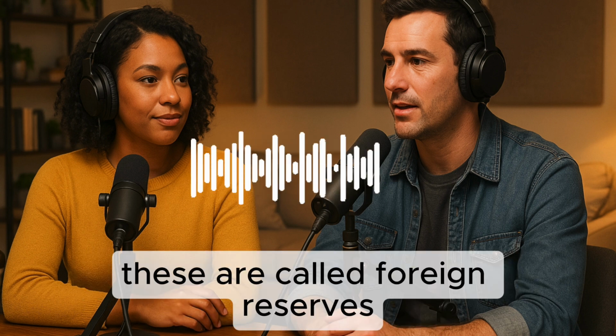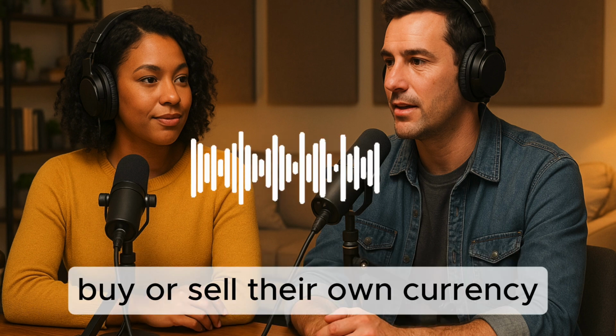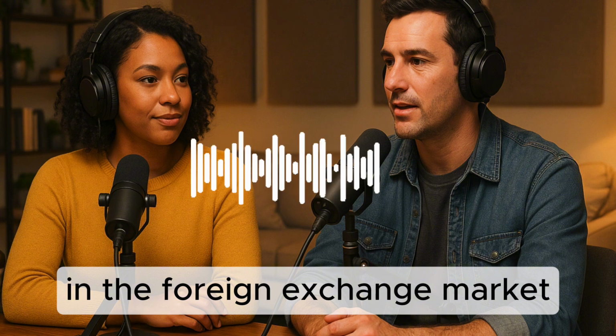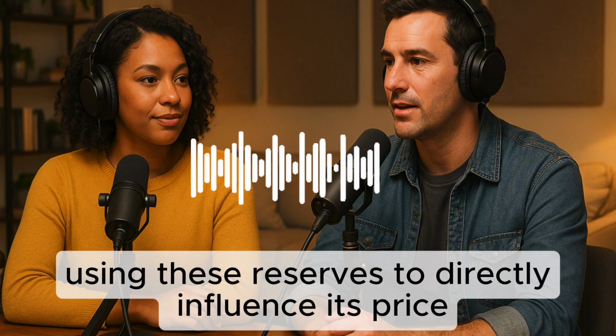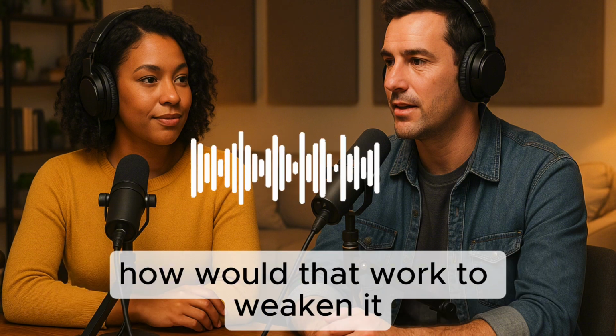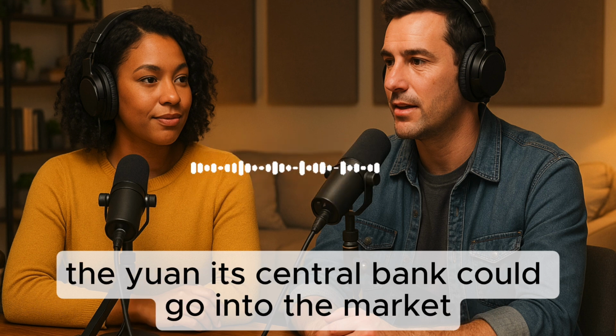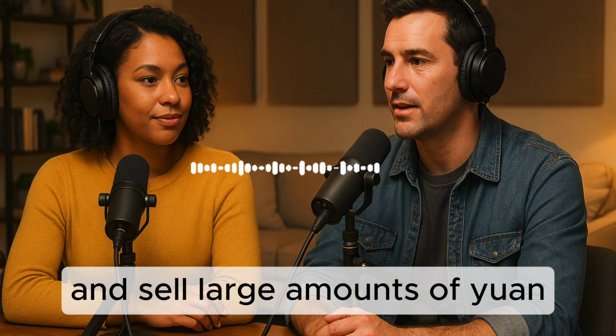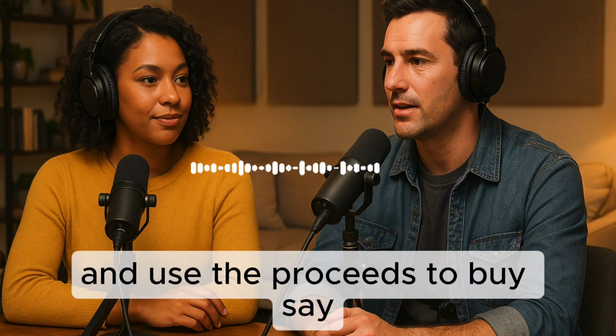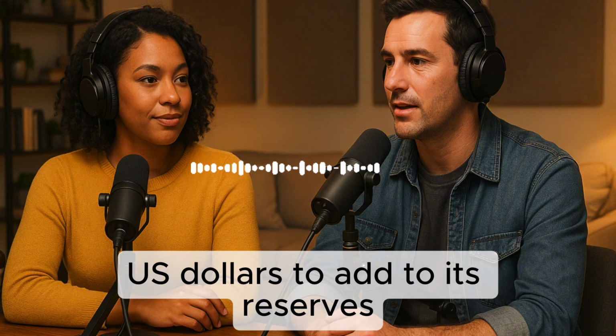These are called foreign reserves. Great. They can actively buy or sell their own currency in the foreign exchange market using these reserves to directly influence its price. How would that work to weaken it? Well, say a country like China wants to weaken its currency, the yuan. Its central bank could go into the market and sell large amounts of yuan and use the proceeds to buy, say, US dollars to add to its reserves.